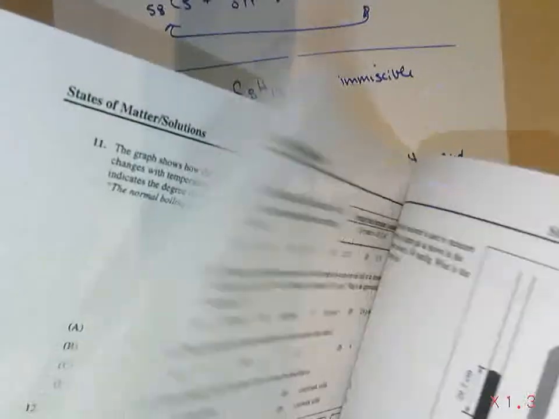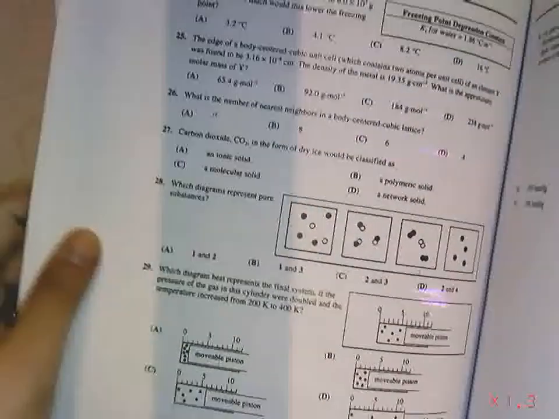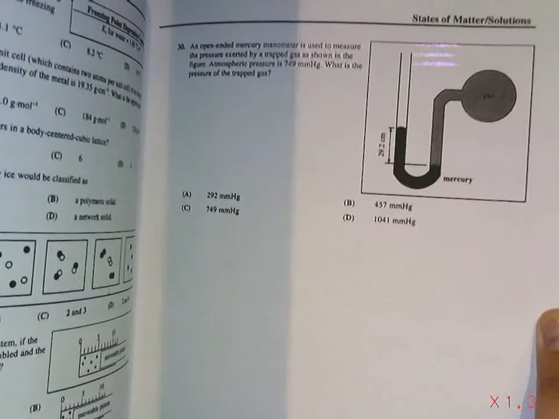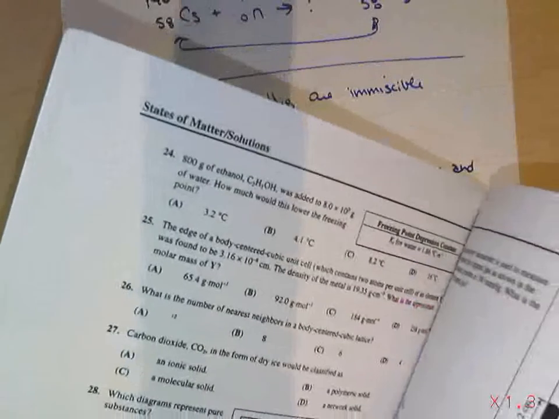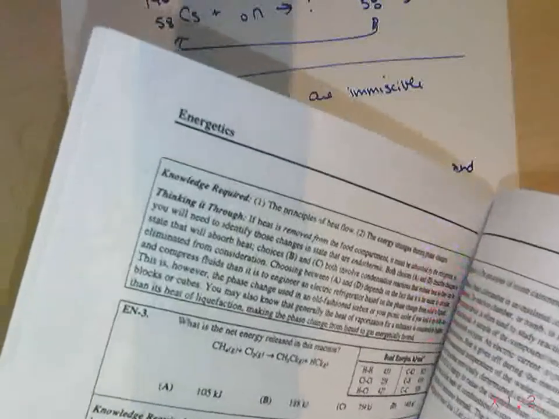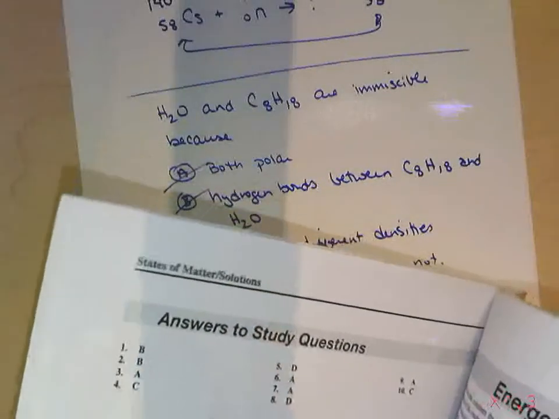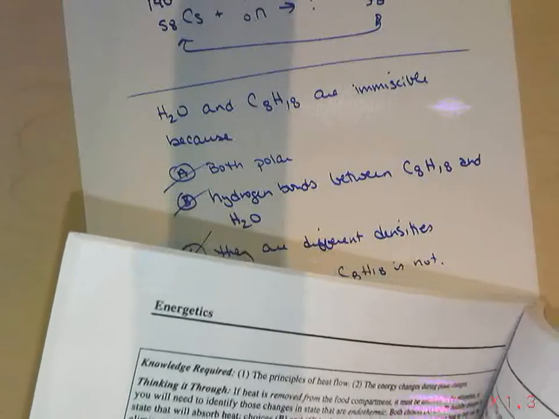So, diagrams like which of the following is a pure substance, or talking about this guy over here, what would be the pressure trapped by the gas. In the energetics section, pretty much the whole thing, the whole chapter called energetics. Because that's thermodynamics, right? That's all of our delta H, S, G. Yeah, there's no quantum numbers or anything like that.